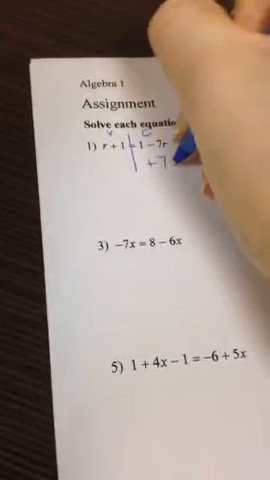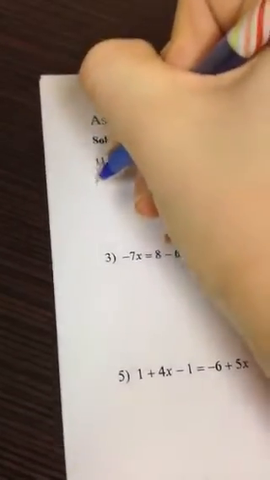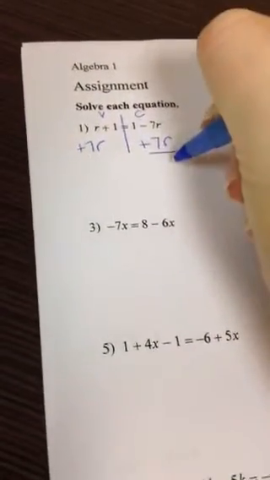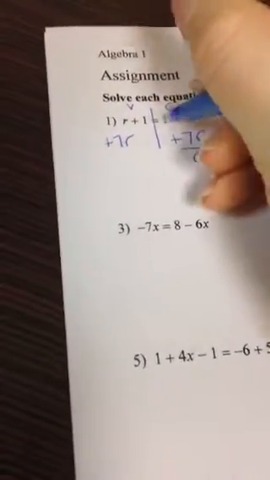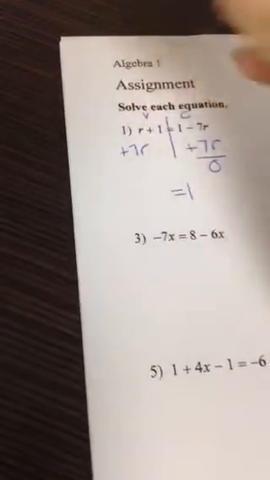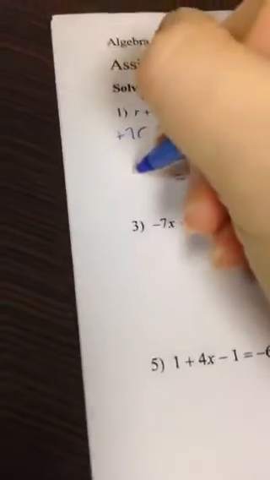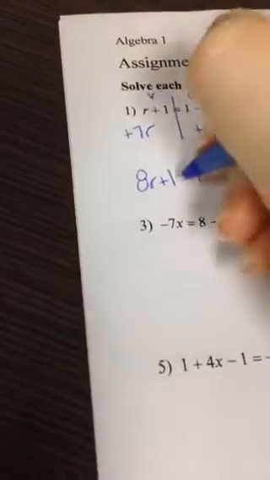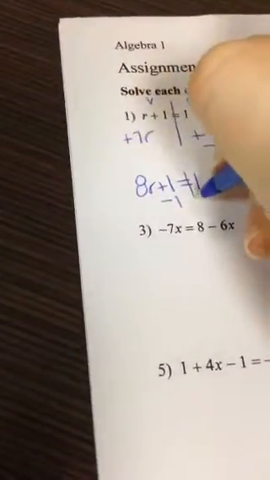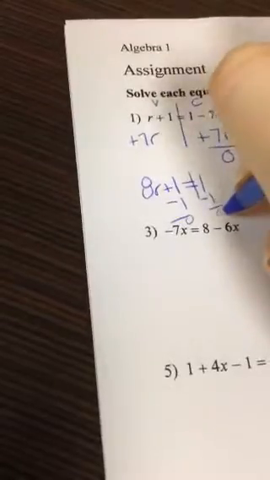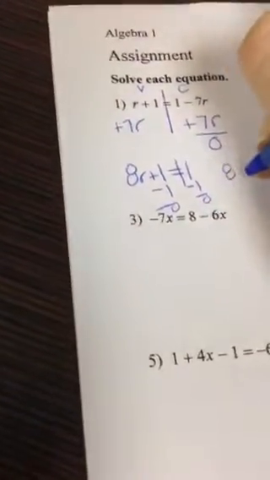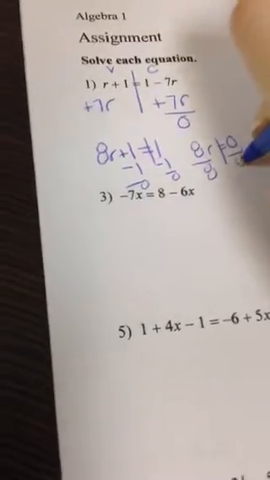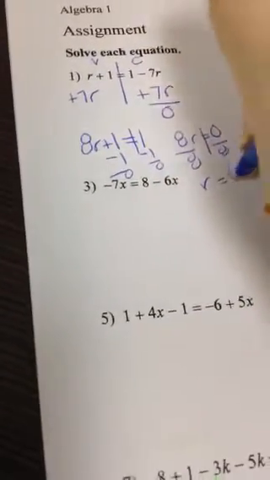I'm going to do the inverse. I'm going to add 7r to move the variable to this side. Negative 7r plus 7r is 0. I'm left with 1 equals r plus 7r is 8r plus 1. And then you go ahead and solve. I'm going to subtract 1 from both sides. I'm left with 8r equals 0. I divide by 8, I divide by 8, r equals 0.